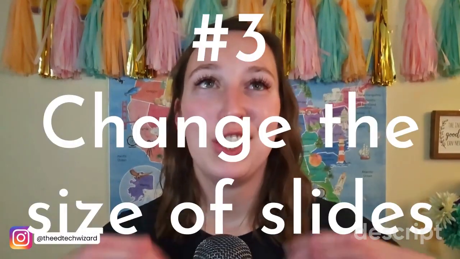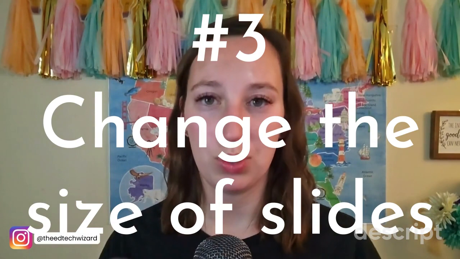Hack number 3, change the size of your Google Slides. They're always standard into that slide format, but you can change the slide to a document size, a regular piece of paper. This is great option if you are creating like a printable worksheet for your students or a digital worksheet for your students, because as you create your worksheet, it's a lot easier to move around text and images in Google Slides versus Google Docs. Here's how we change that slide size.